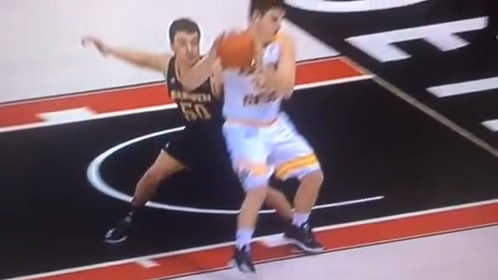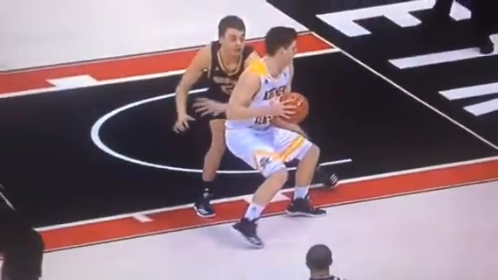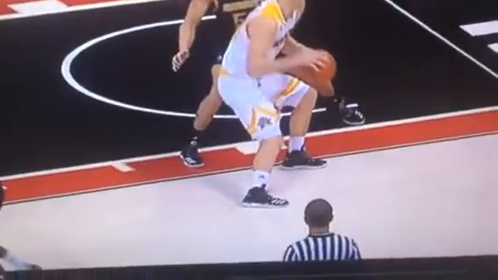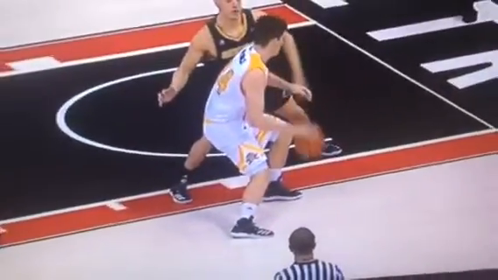Well, here we have the Horizon tournament, and I want to show you the pivot foot here. He catches the ball and comes down, and both feet land, let's call it the very same time. That way, either foot can become the pivot foot. Now you see his left foot is the pivot foot, and he does nothing illegal here.